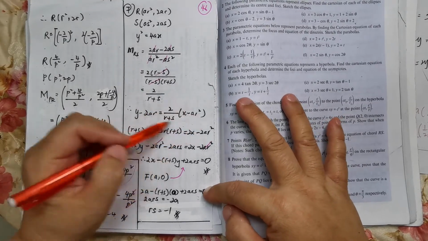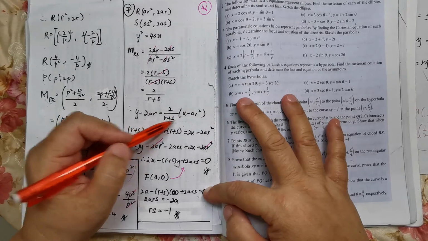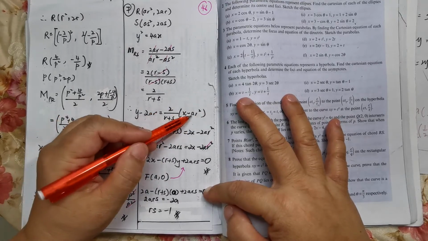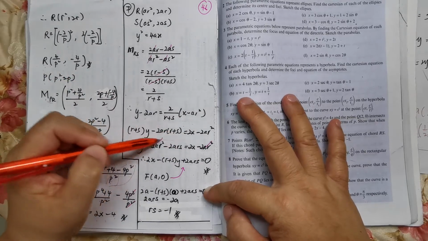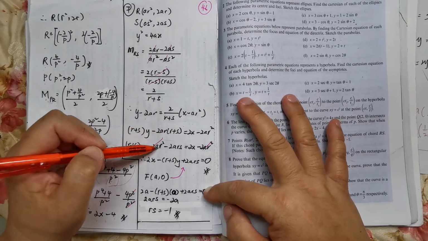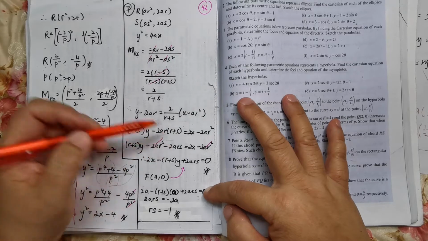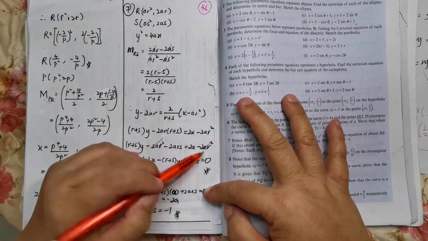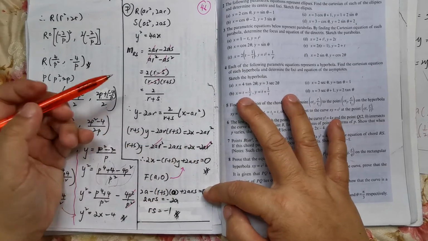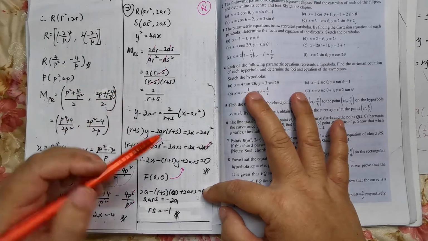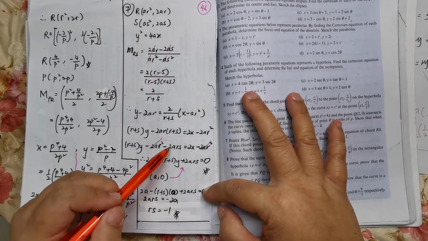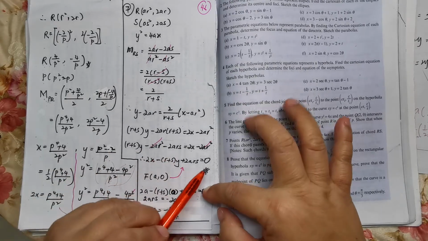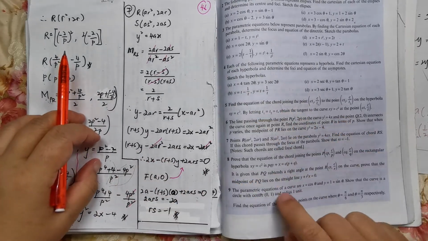When the right-hand side is multiplied by r plus s and simplified, left with 2x, 2ar squared. Expand this one: minus 2ar squared minus 2ars. So 2ar squared minus 2ar squared, no more, simplified. So you have 2x. This is y, shift it to this side, and this one, shift it to this side. So this is the equation of the chord.